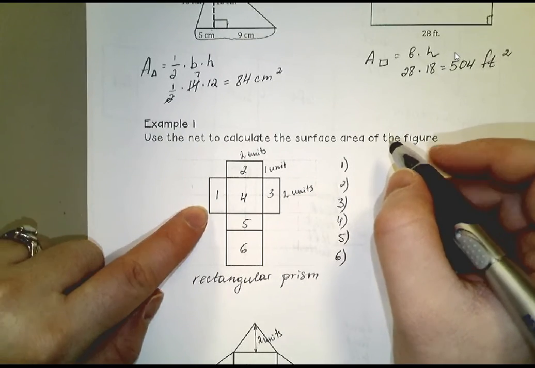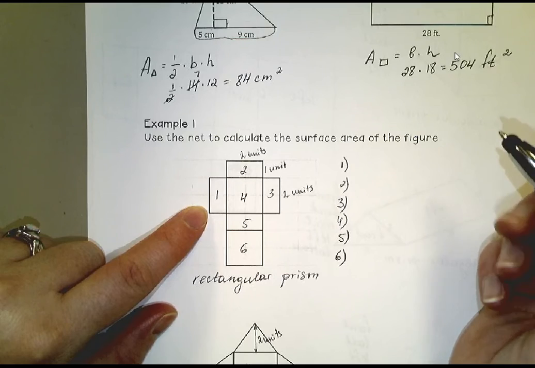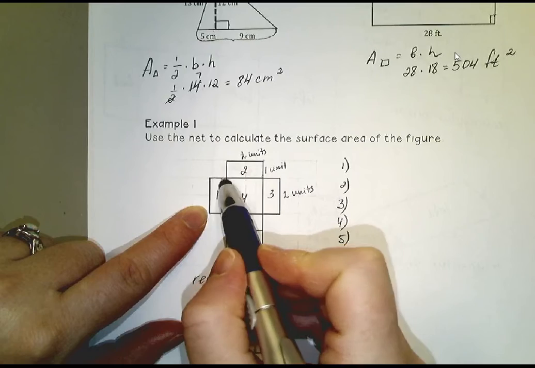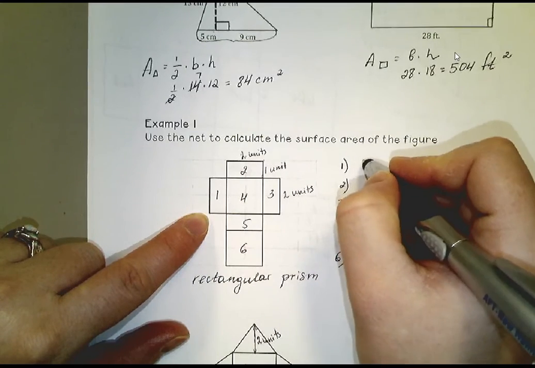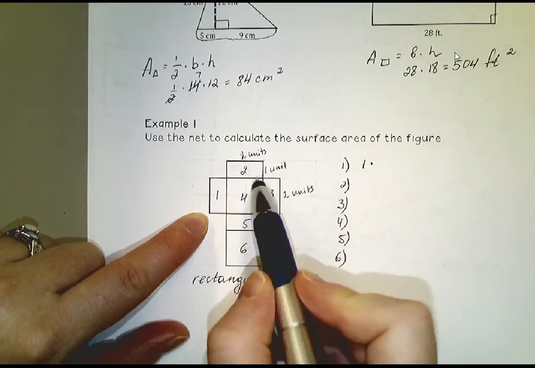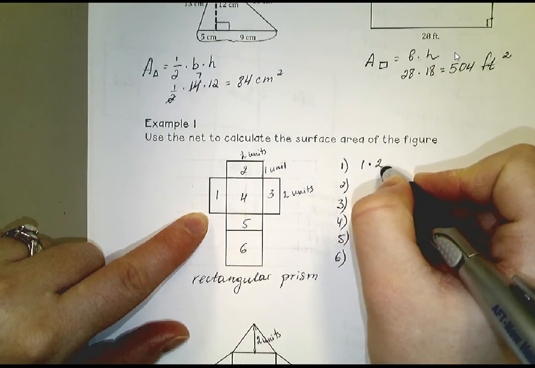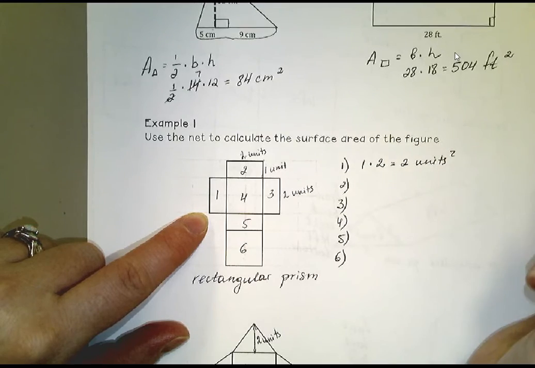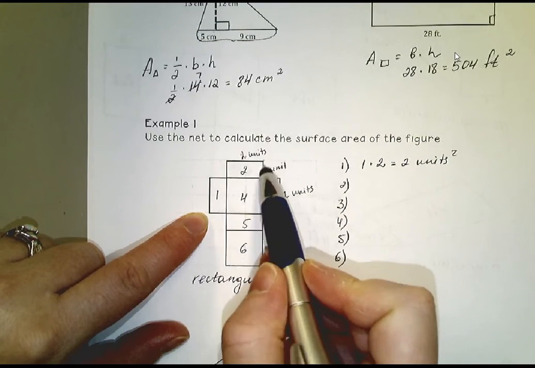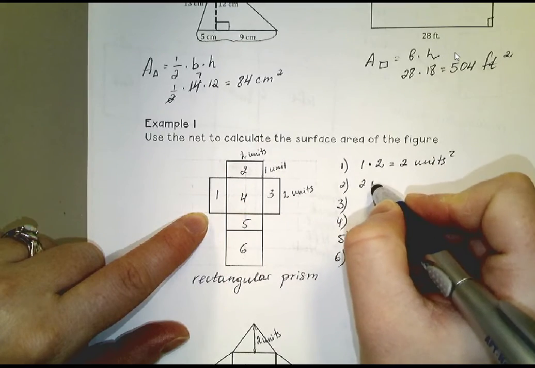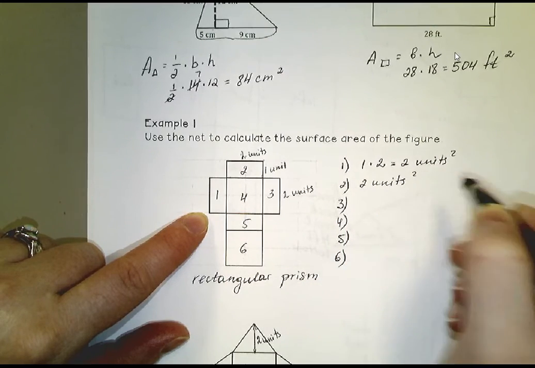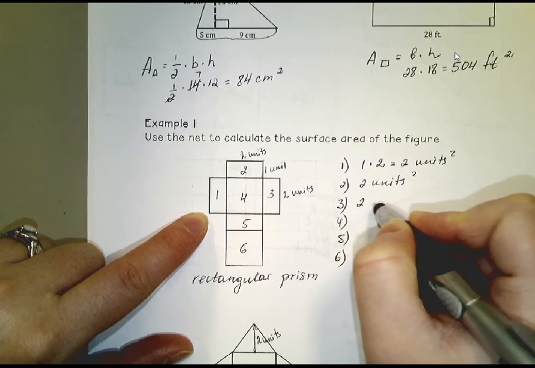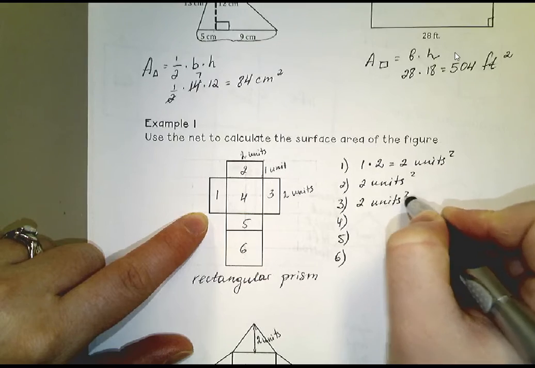For shape 1, it's a rectangle, so we are doing base times height. It looks like the height of each of these is 1 unit, and we are multiplying it by the base, which is 2 units, and that is 2 units squared. Shape 2 is exactly the same, so it will be 2 units squared. Shape 3 looks exactly the same, 2 units squared.